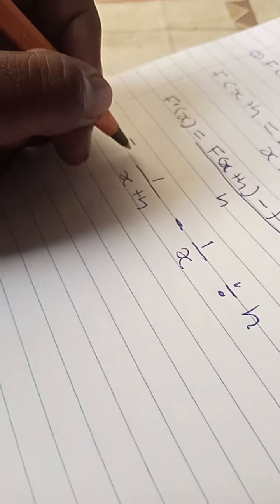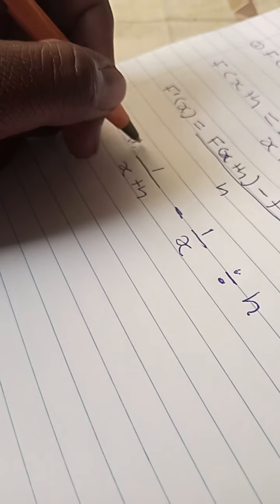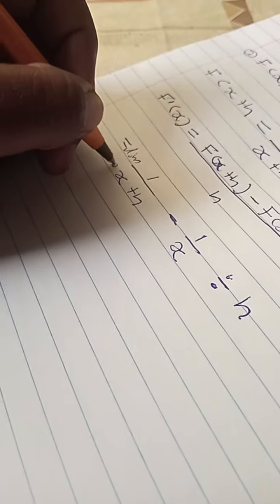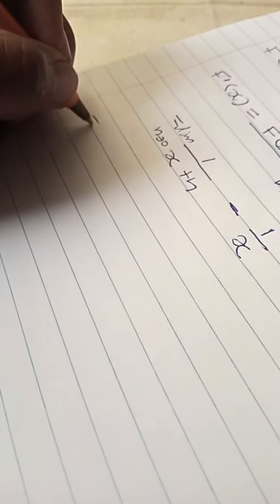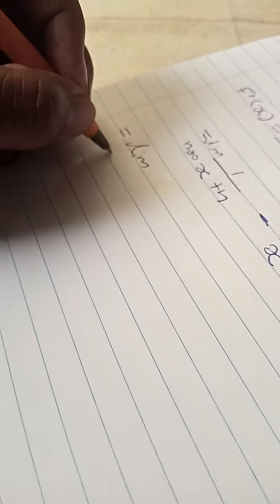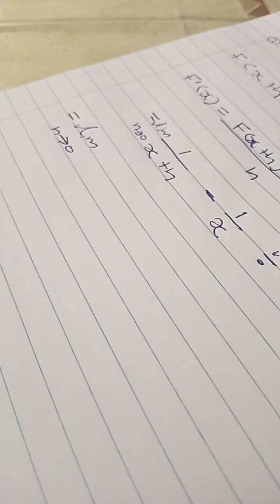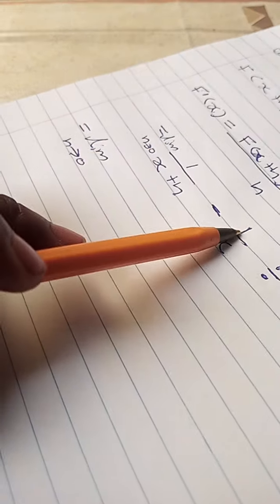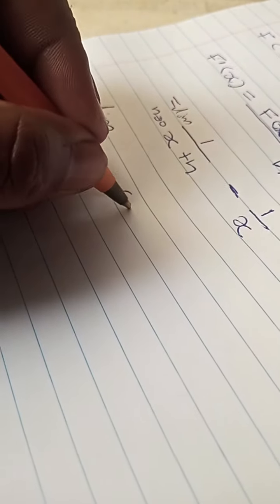Or we have to say limit as h tends to 0. Sorry, I forgot that. We must maintain that until wherever we get to. Limit as h tends to 0. So you can see that here we have the subtraction of two functions. So we are going to look for the lowest common denominator, which is x into x plus h, okay?